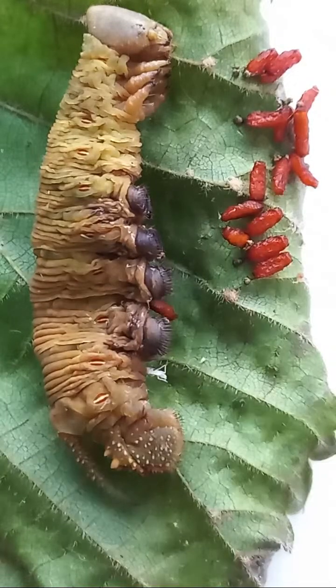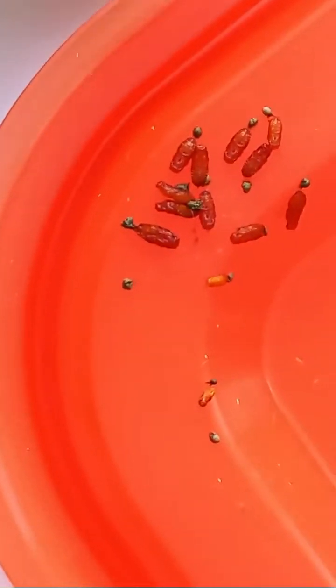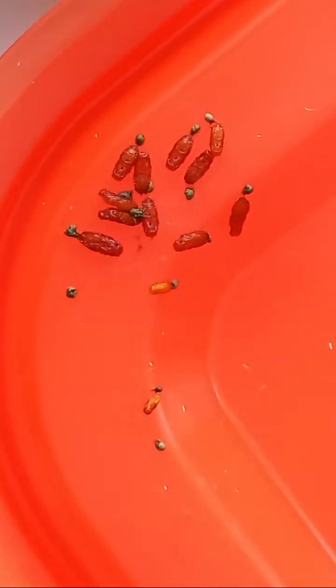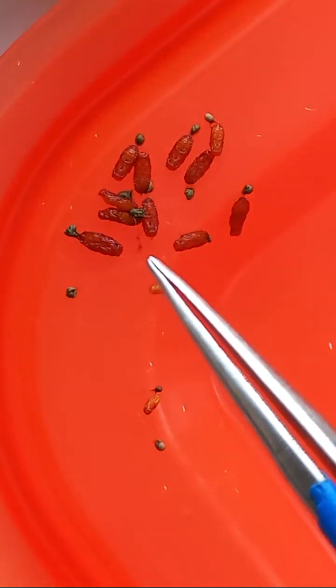We can identify them. Now I show you another larvae in the container. So you see, these were larvae yesterday, yellow color, now they are becoming brown.